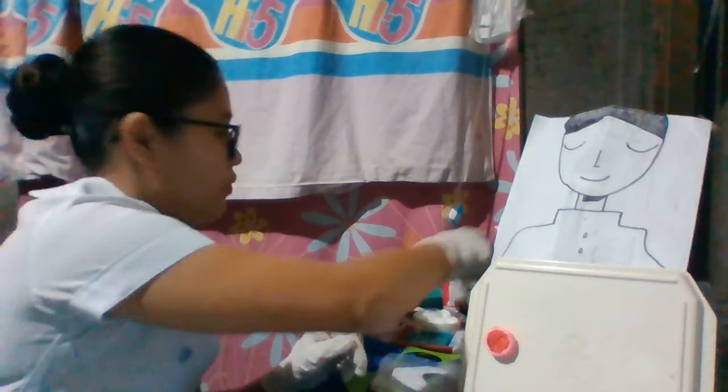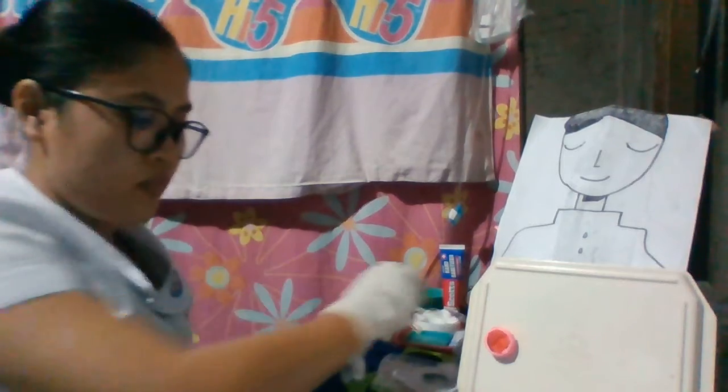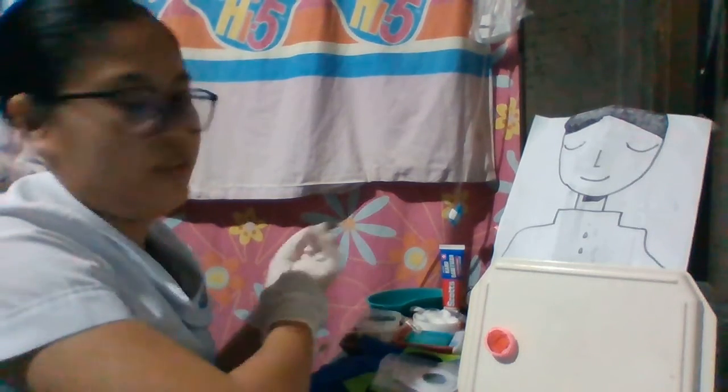Then next, rinse the soap thoroughly and blot dry.